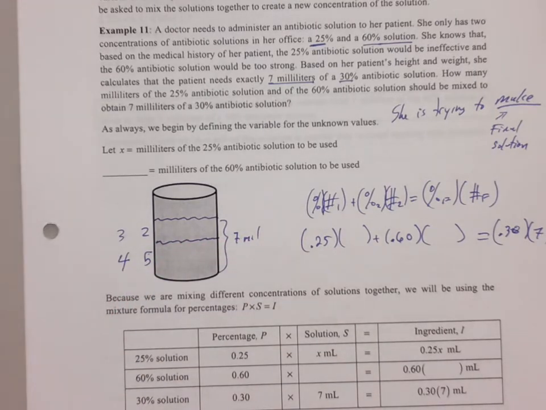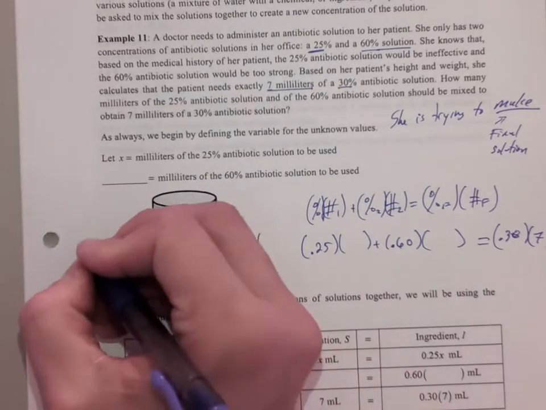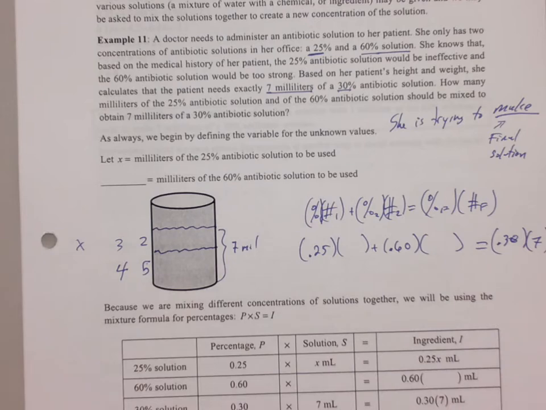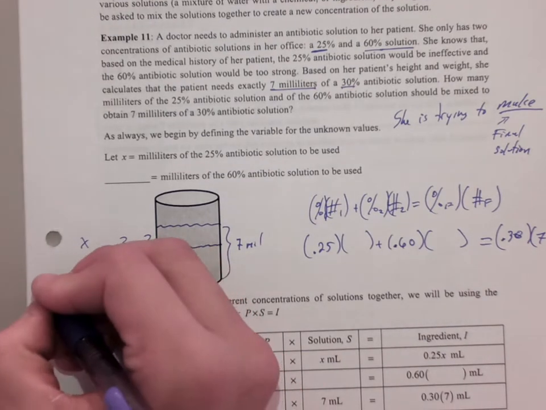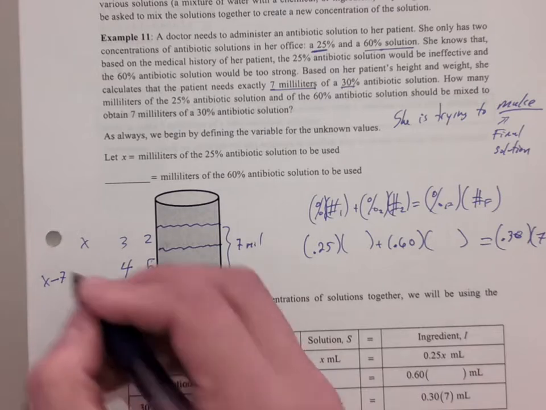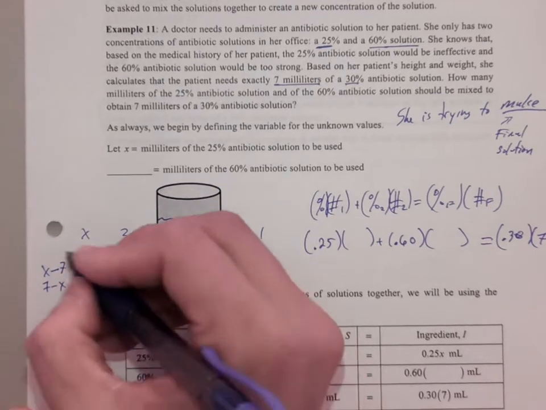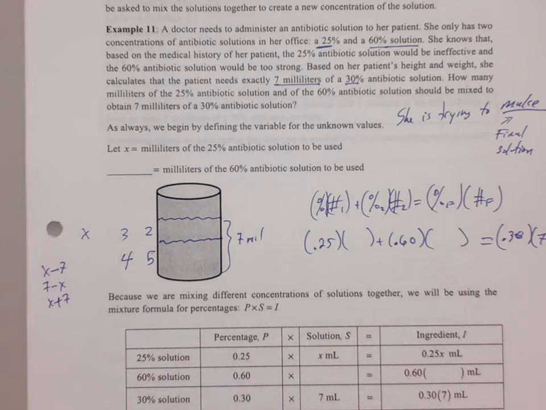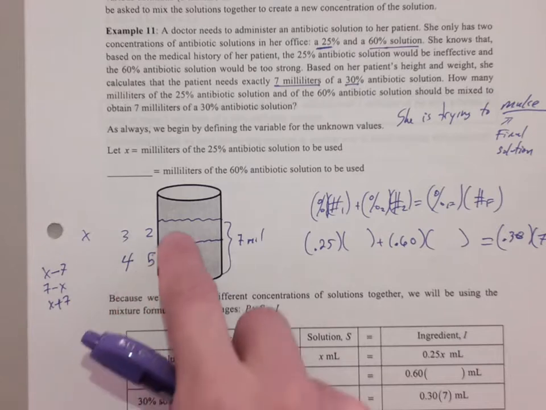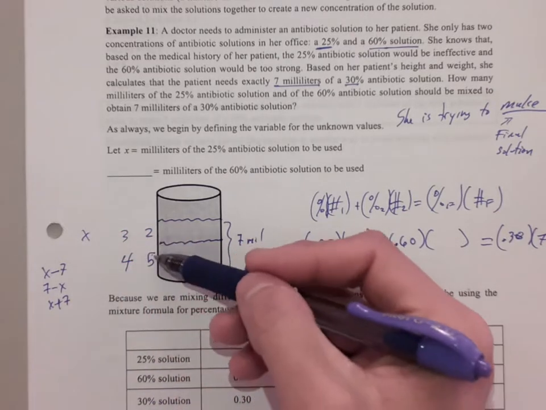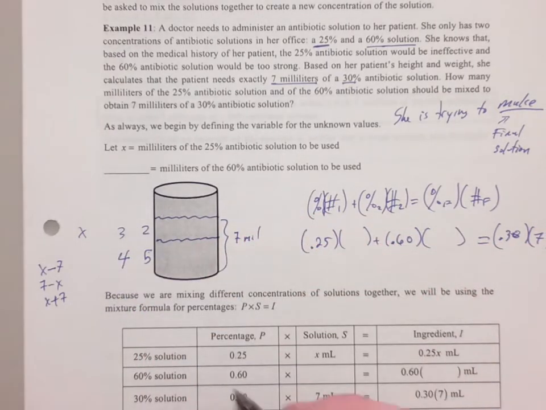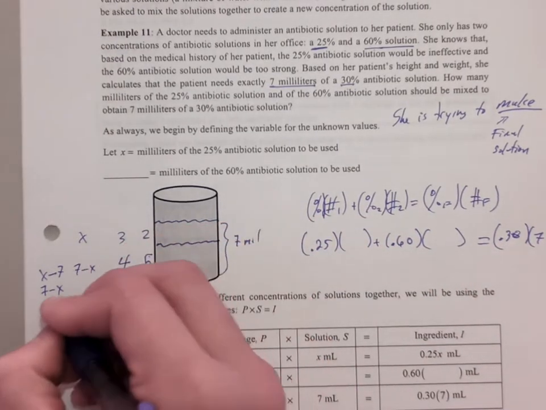True? So what happens if I call this X? Can you figure out what this would be? I'll give you a hint. It's either X minus 7, 7 minus X, or X plus 7. Which one do you think it is? Because remember, these two numbers have to add to 7. 2 plus 5 is 7. 3 plus 4 is 7. So what plus x gives me 7? And lo and behold, it's going to be 7 minus x.